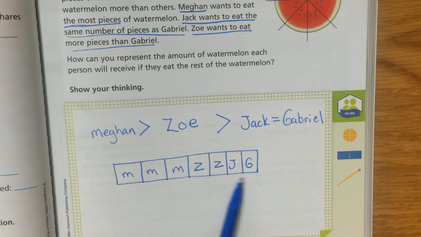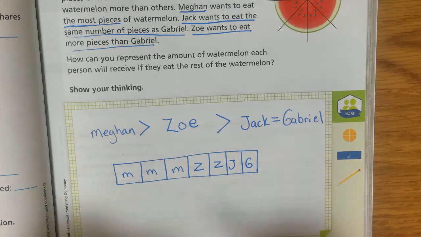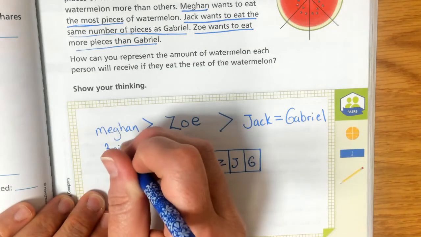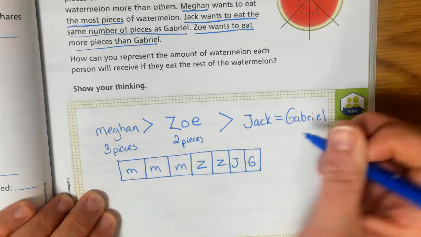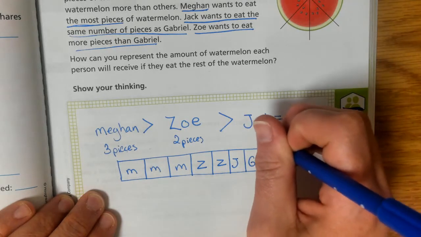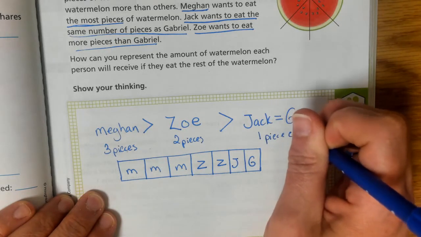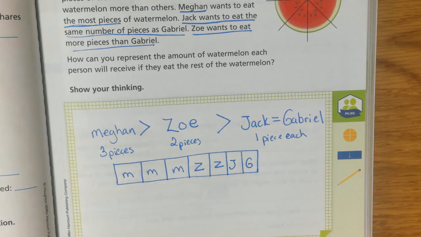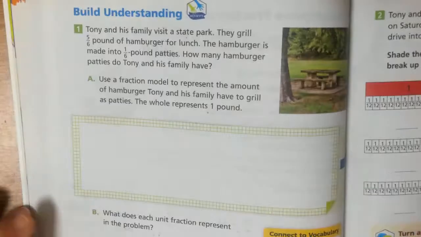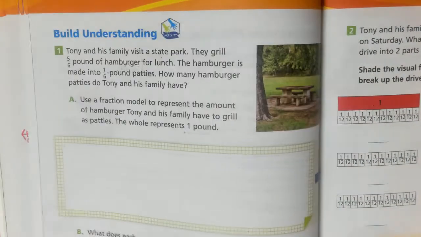So did it solve all the requirements? Megan would eat 3 pieces. Zoe would eat 2 pieces. And then Jack and Gabriel would each eat 1 piece. Would that work? Does that make it so that everybody gets to eat the amount of watermelon that they wanted? Yeah, it sure does. So sometimes we need that picture to help us solve our problem. Okay? So let's come to build for understanding.